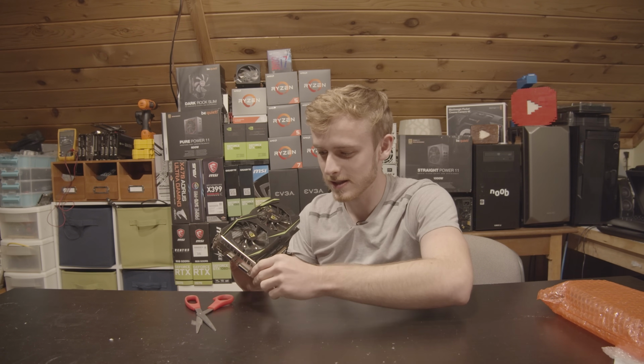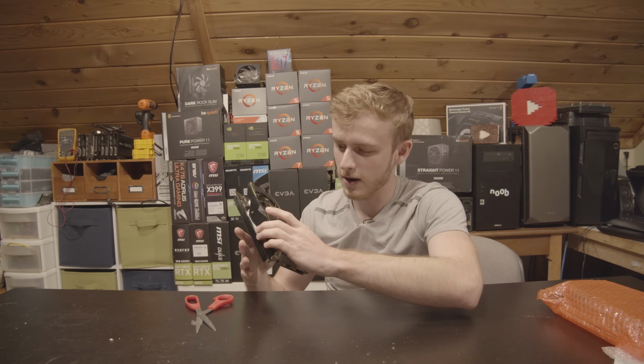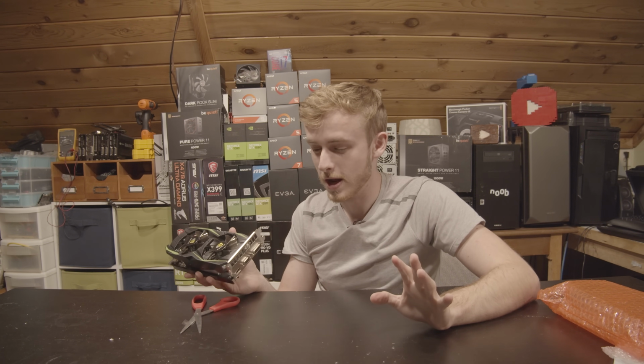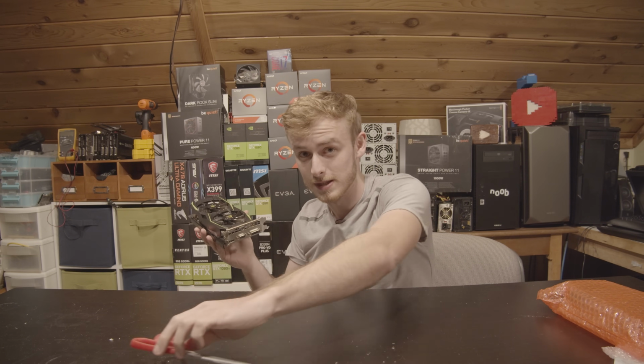So I'm gonna real quick disassemble this and do a quick teardown to see if they were smart about sanding down the die, or they just left it how it is. So let me just real quick disassemble this.